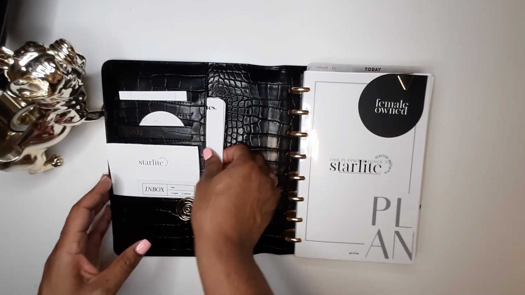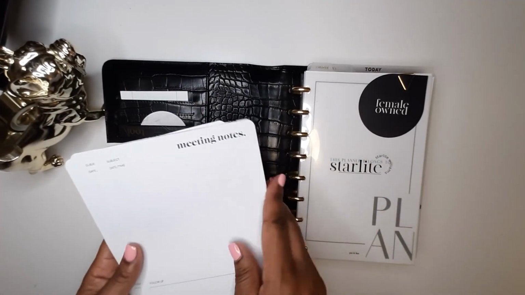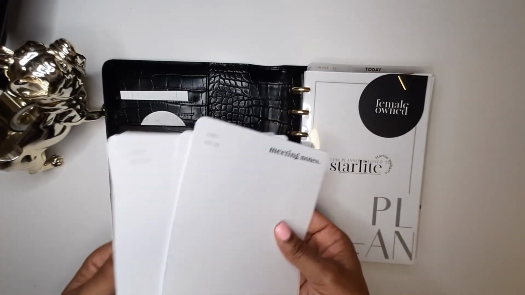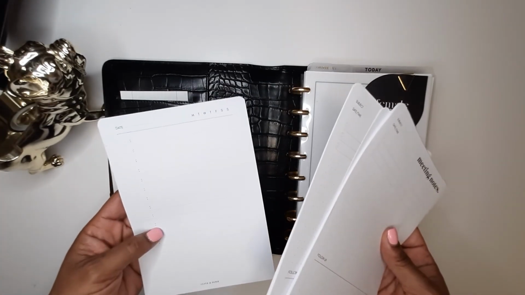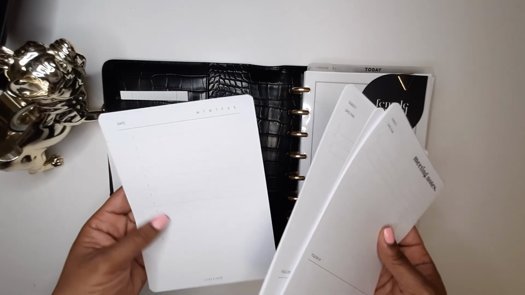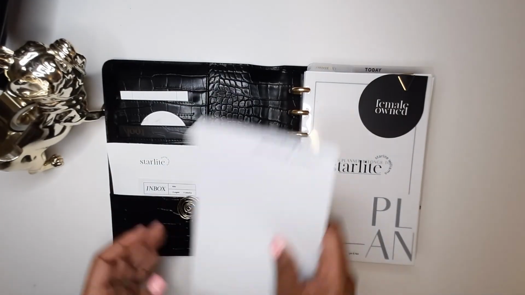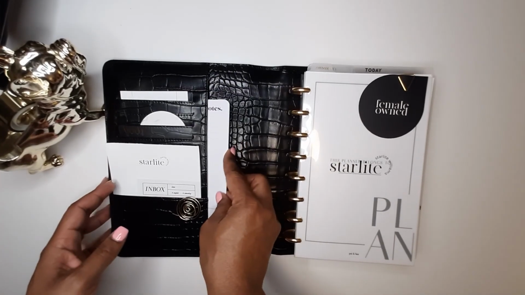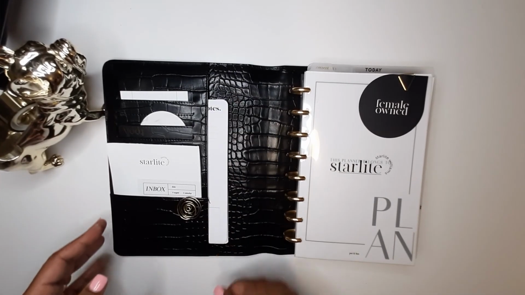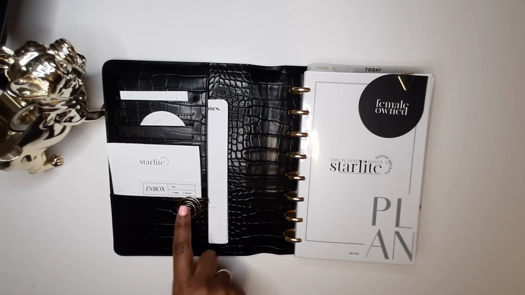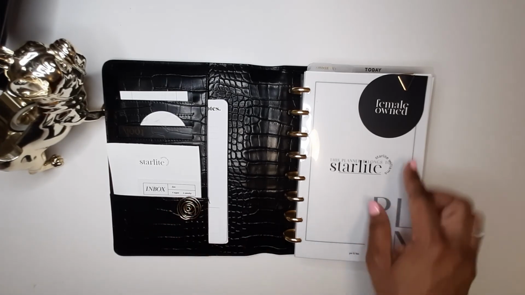And then on the side pocket, I have a few of the meeting notes and these daily inserts, which are basically from a notepad from Cloth and Paper. They're undated and untimed. I keep these in the front pocket in case I'm having a quick meeting and want to take some notes. This is a paper clip by Notique.